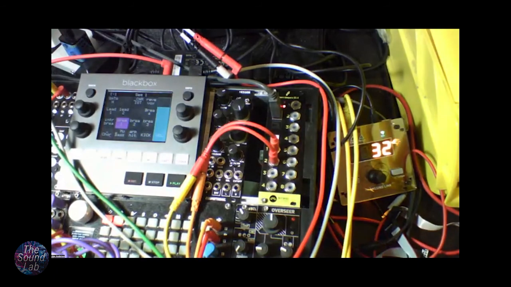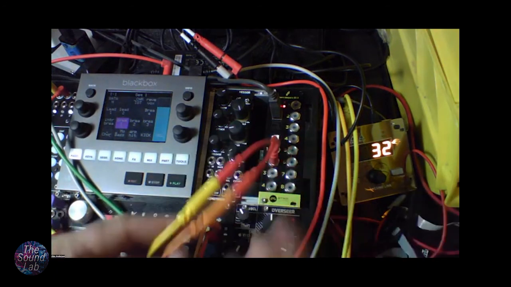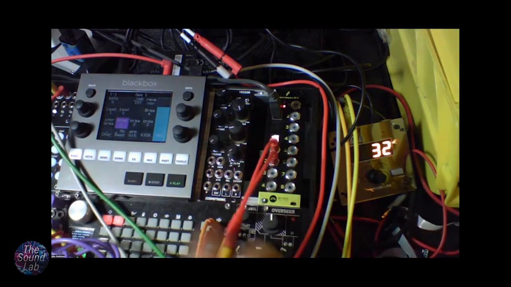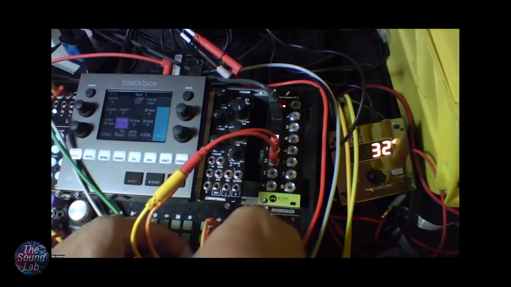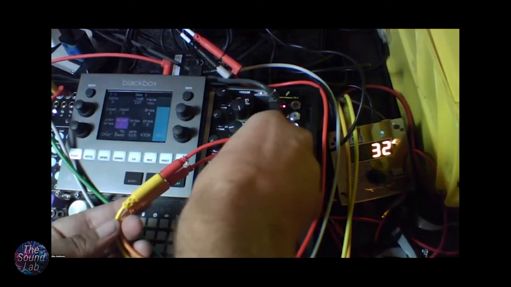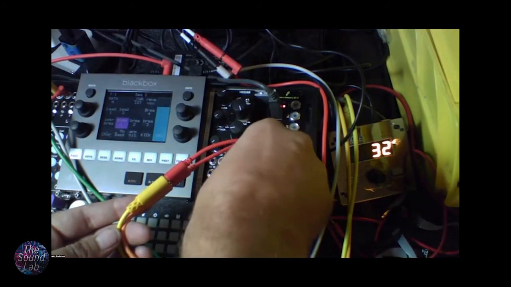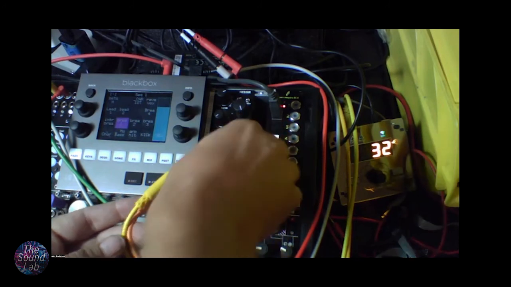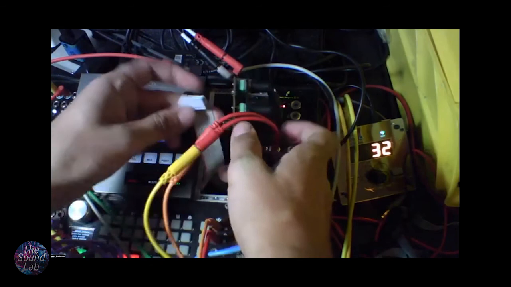Cool. So this compressor is just a little bit more involved. What I'm going to do is bypass the muscle, and then we will route through this. This is a nice one because it's stereo as well. Did I plug this in? I didn't. Funny.